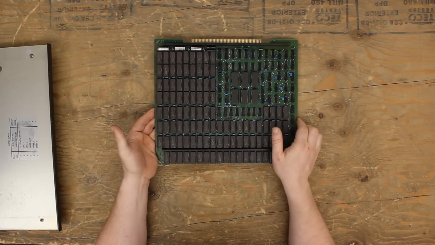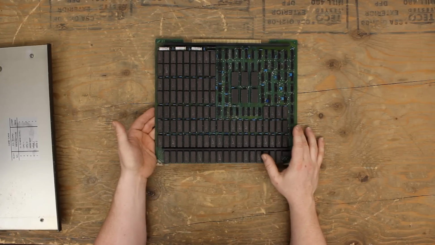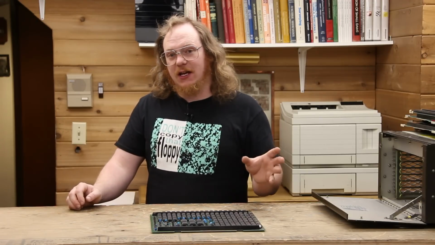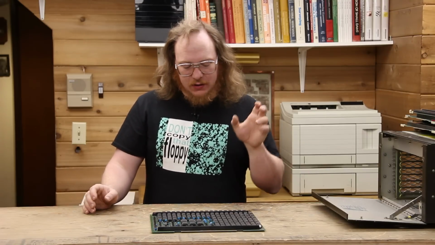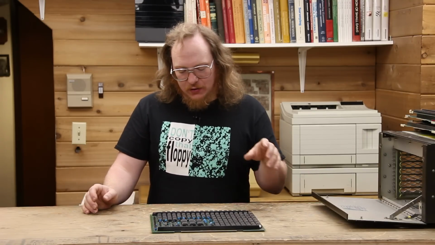And again, this is just fully populated with NEC chips. Is there really much else to say? This is a CPU expansion for you. So now we know why it was so heavily shielded. We have a full bit slice processor that's doing emulation of the AL1 and a ton of RAM. I am not going to count this all off the top of my head here. I'm assuming it's a lot.